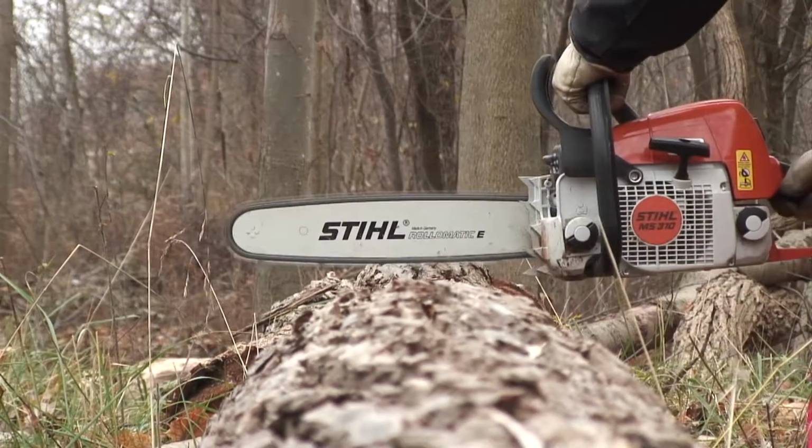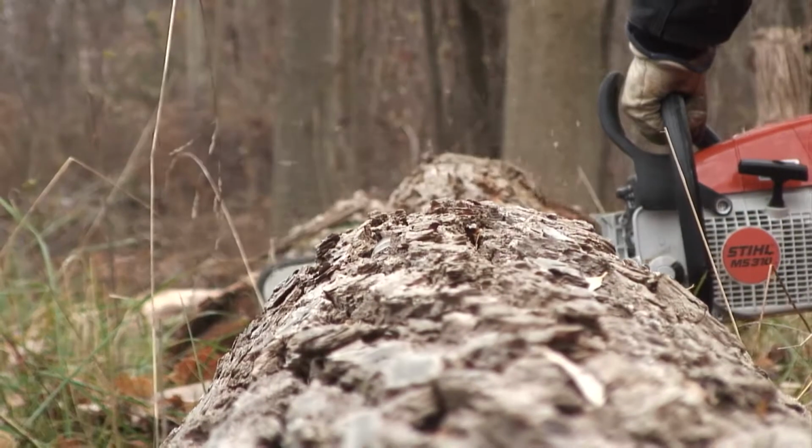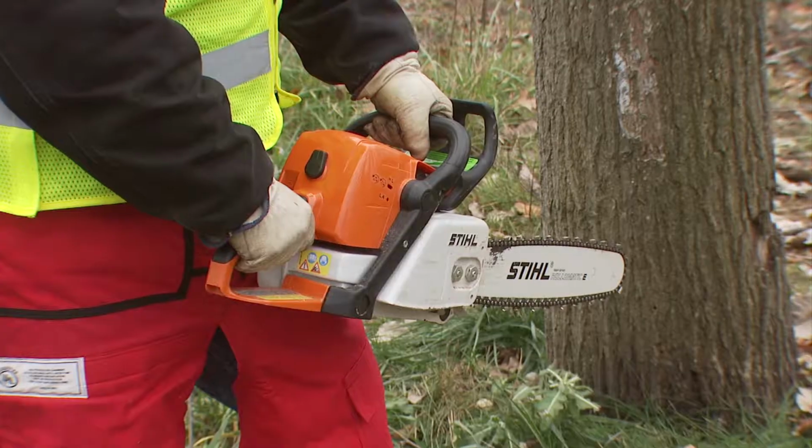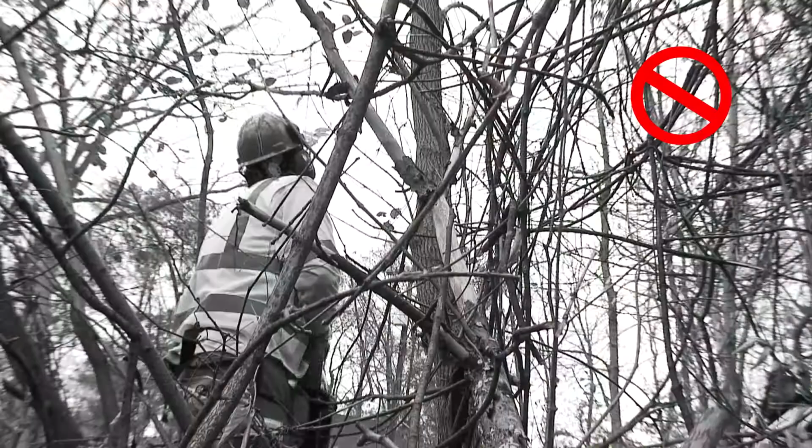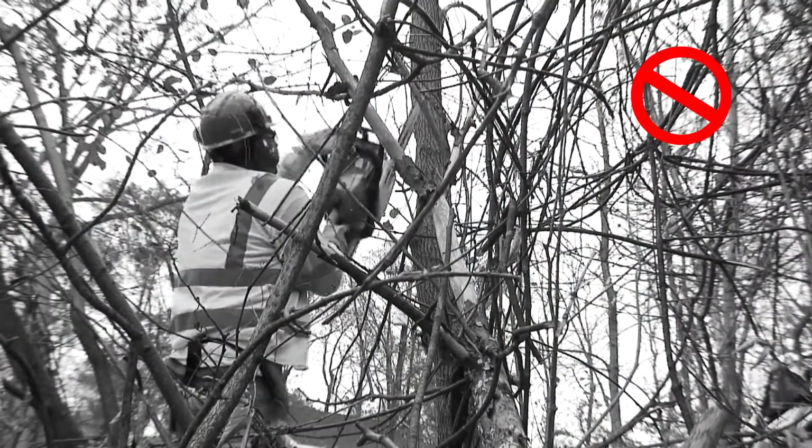Employees must hold the saw in both hands when being used and maintain a proper grip. The thumb of the left hand must wrap completely under the top bar. Saws should never be used above shoulder height.